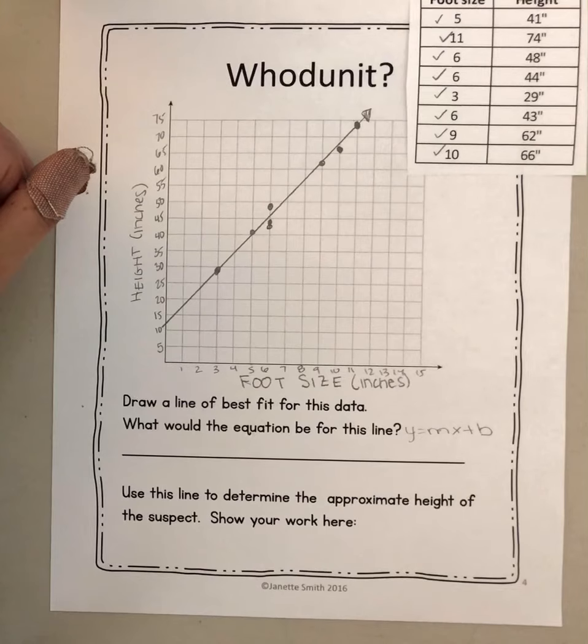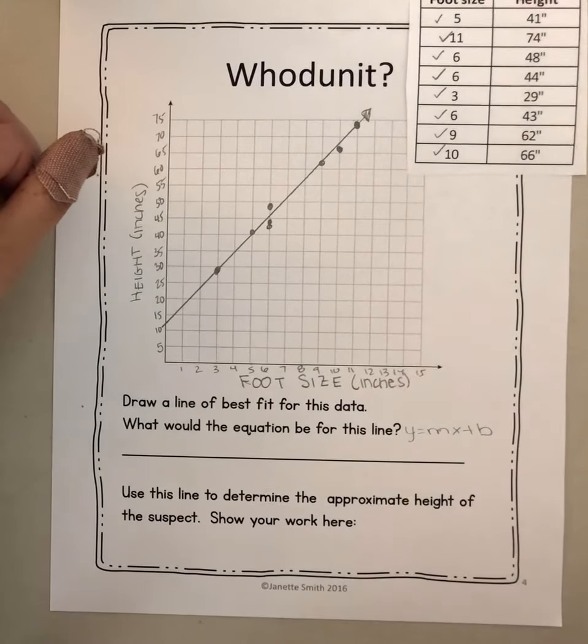Let me turn down my music because it's getting scary. Just pretend you're in the classroom and it's dark and scary right now.